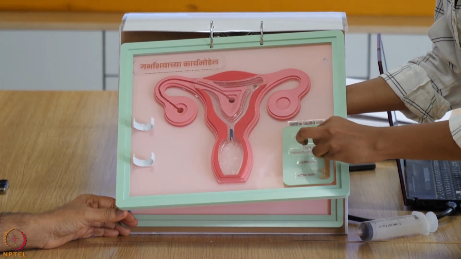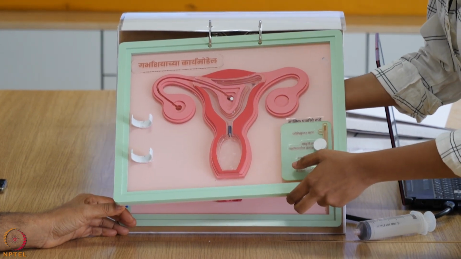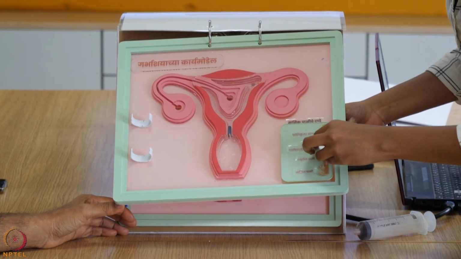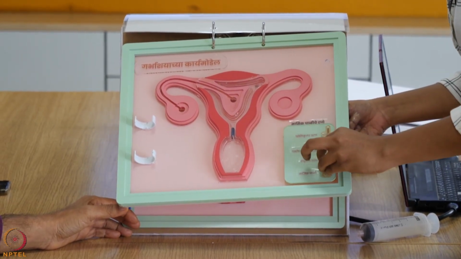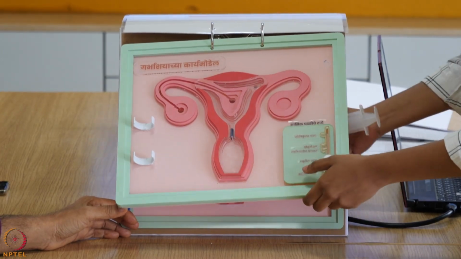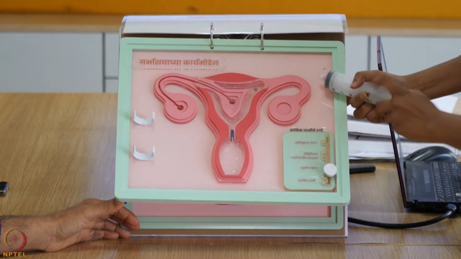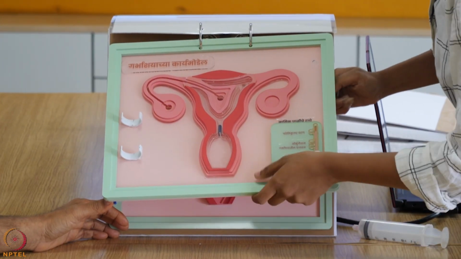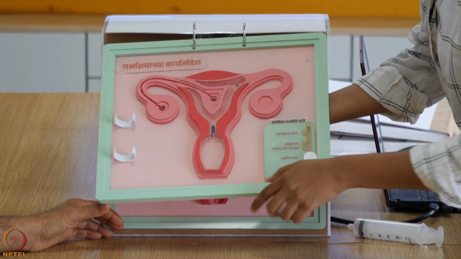So it's an interactive book. Then they'll fill this, and then they'll take it to the luteal phase. And then we'll fill this area with liquid from here, and it will stay here till the luteal phase is completed.